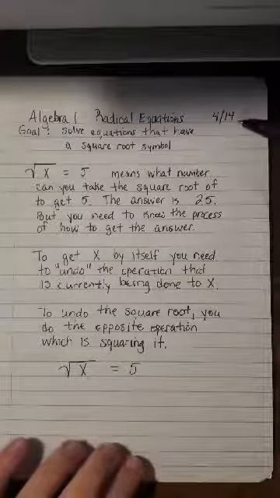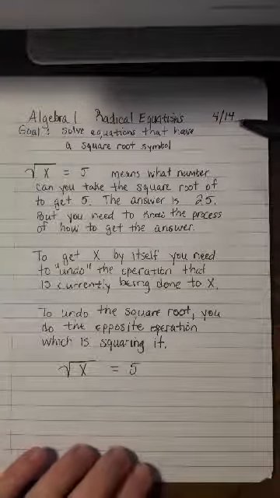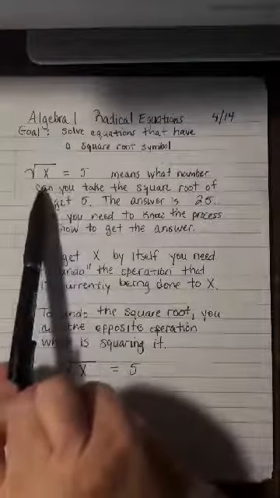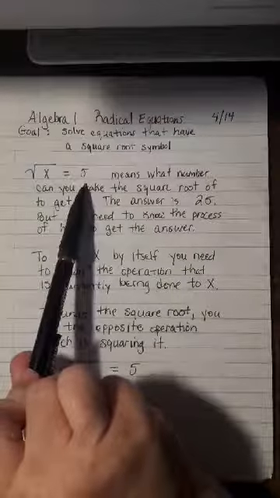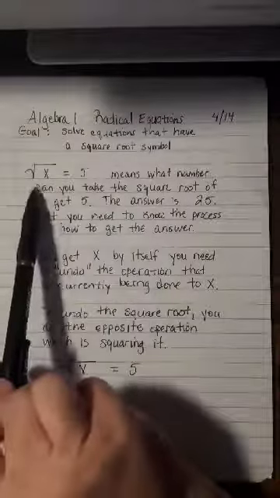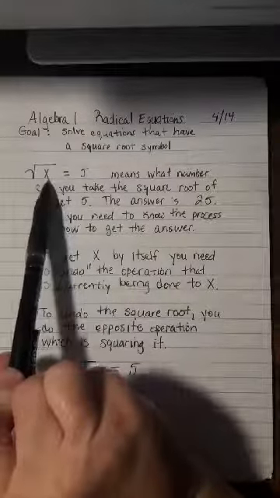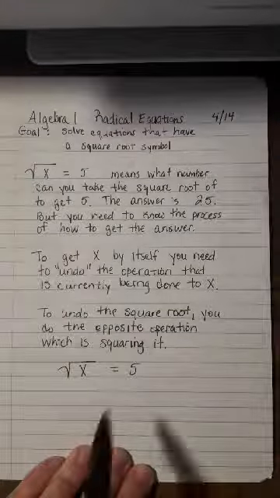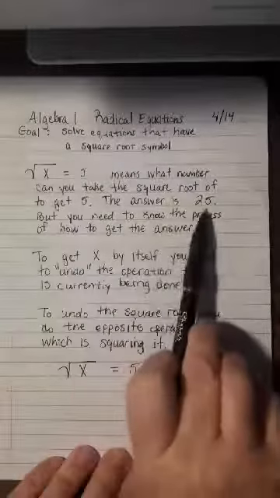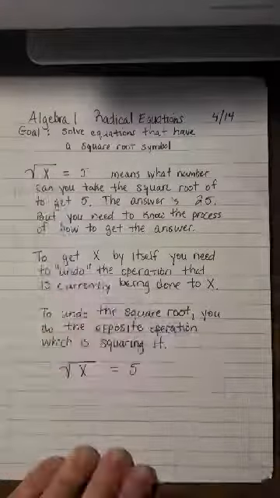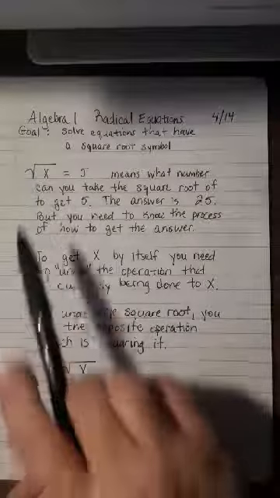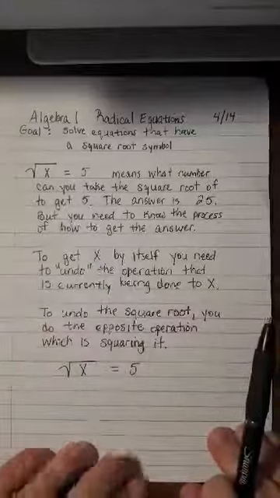First of all, it's the 14th. Our goal is to solve equations that have a square root symbol. So something like this. The square root of x equals 5. Now what that means is that you're trying to find out what number goes in here in place of x, so that when you take the square root of it, you get 5 for your answer. Now that, of course, hopefully everybody knows that's 25. The answer is 25, because when you put a 25 right here in for x and you take the square root of 25, 5 is the answer. But you need to know the process of how to get that answer, because, of course, it's not going to be quite that simple of an equation every time.